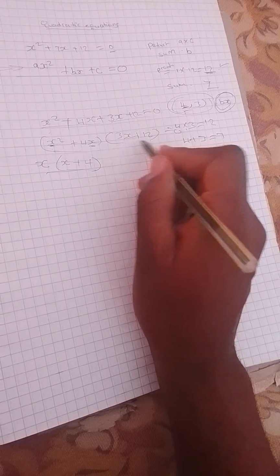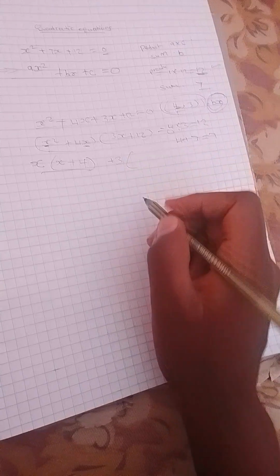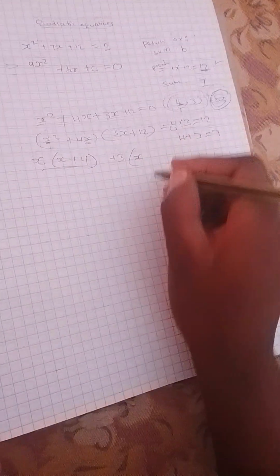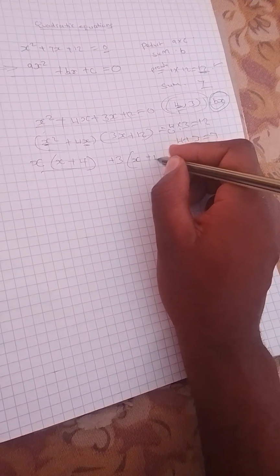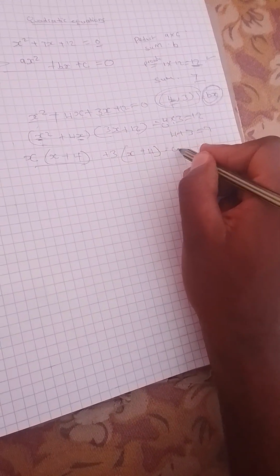Then I also factor out 3 here, so that I have x plus 4. This is the simplified form of this, equals 0.